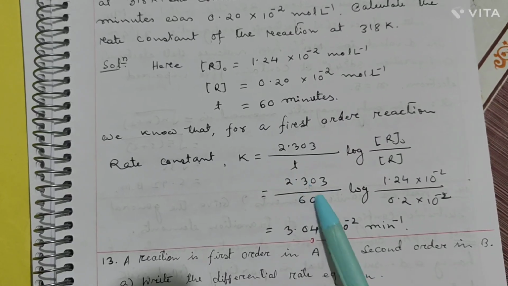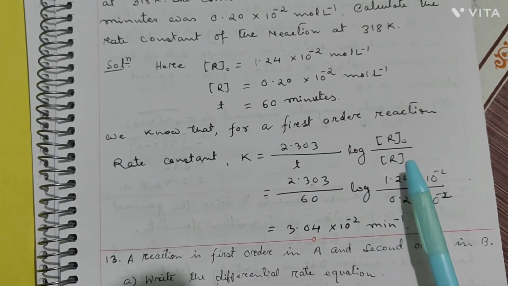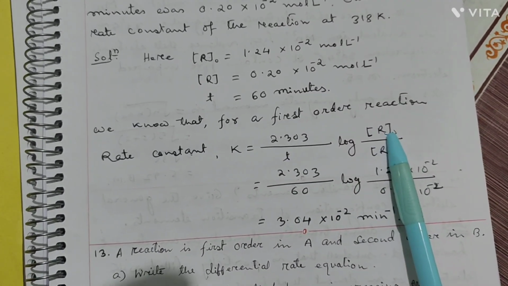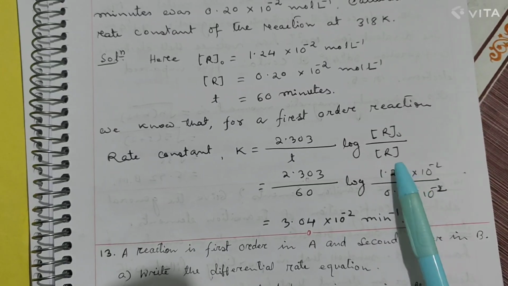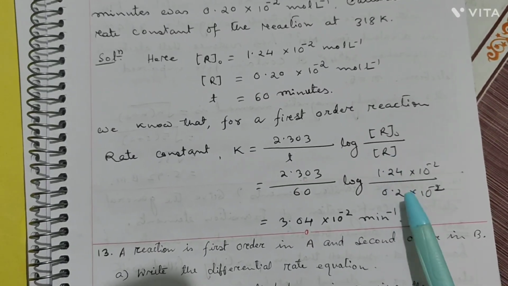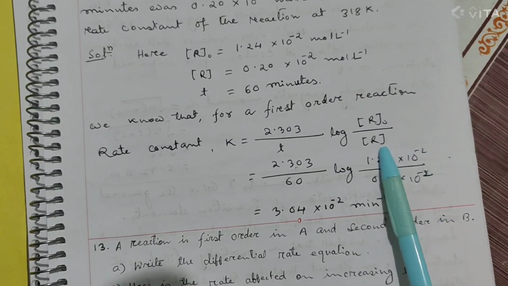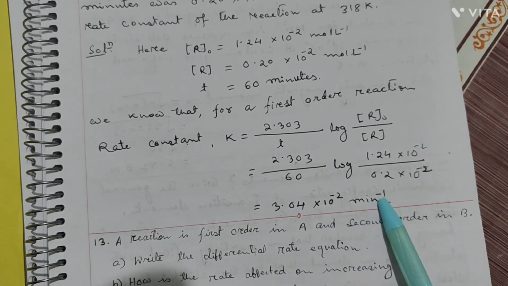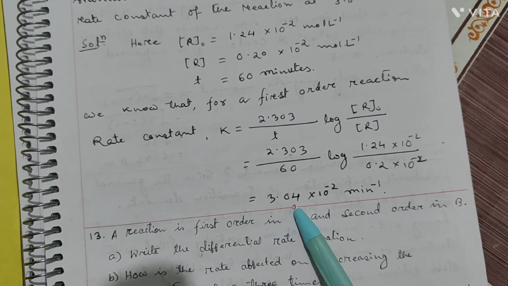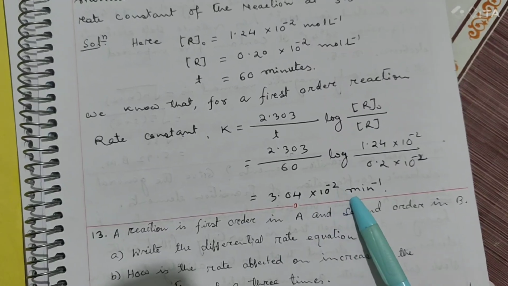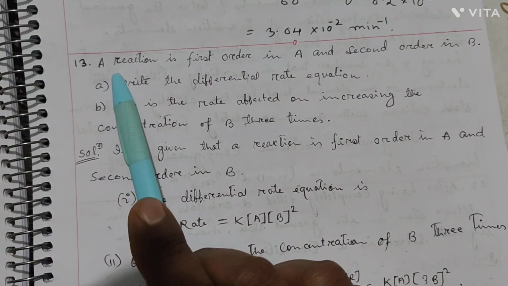Put the value of t, 60, log concentration. Put the value of initial concentration, which is this, and concentration at time t is this. It is given, and after final calculation you will get this value, 3.04 × 10^-2 per minute. Next, question number 13.